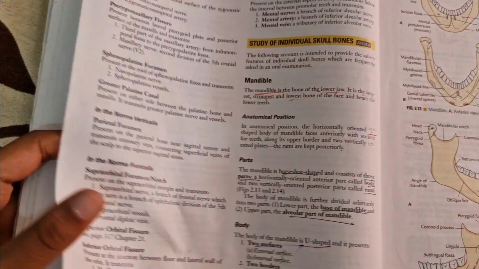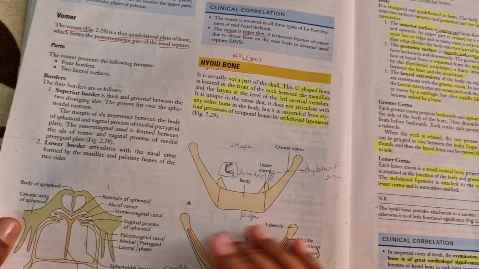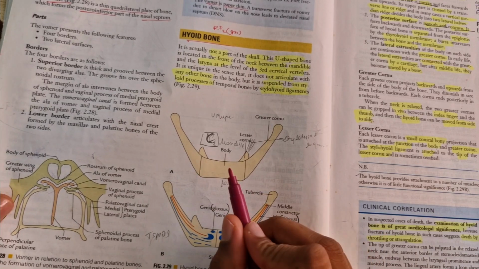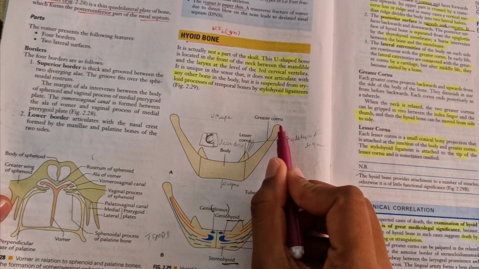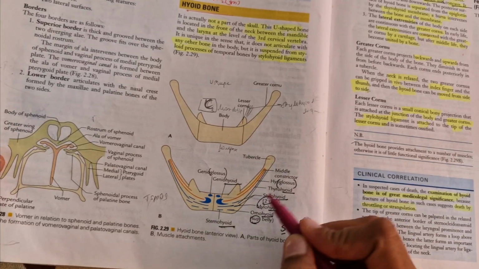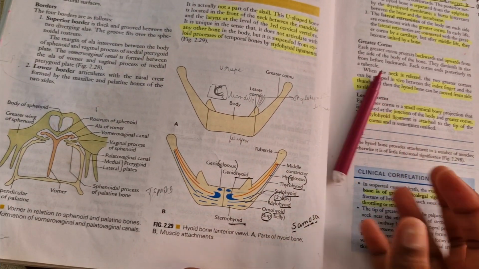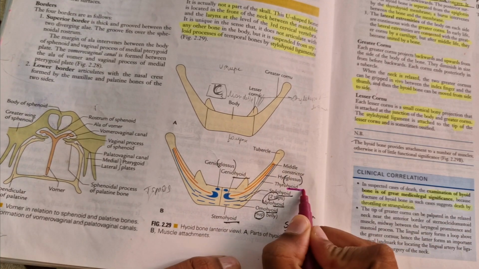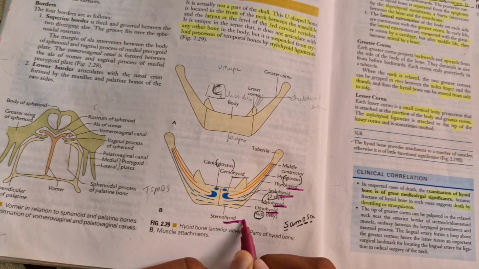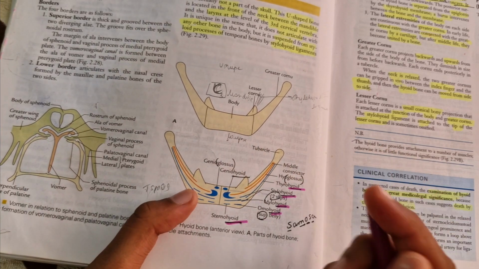Now we'll be learning about the hyoid bone. Hyoid bone is also important for a 5-mark question. This is the hyoid bone. The parts of hyoid bone are the body, greater cornu and lesser cornu. And the muscular attachments of the hyoid bone. First, for the hyoid there are several attachments. These are the hyoid muscles. Remaining, what do you have?